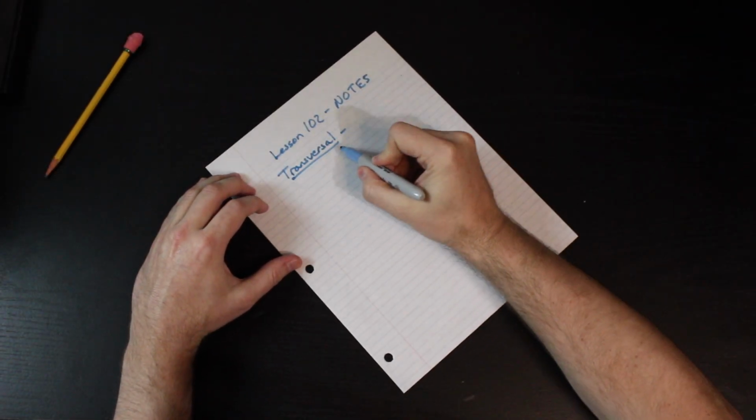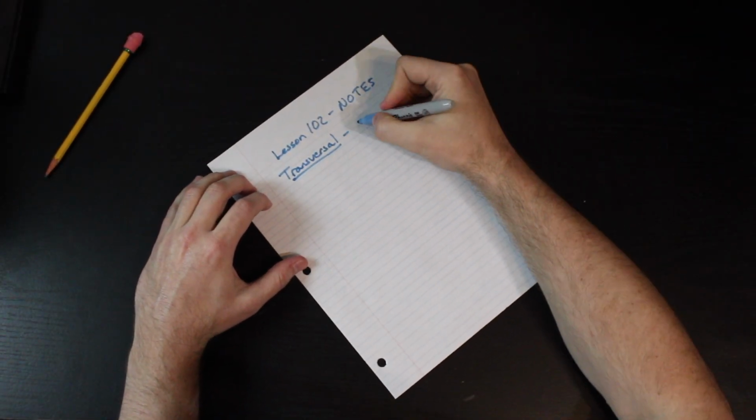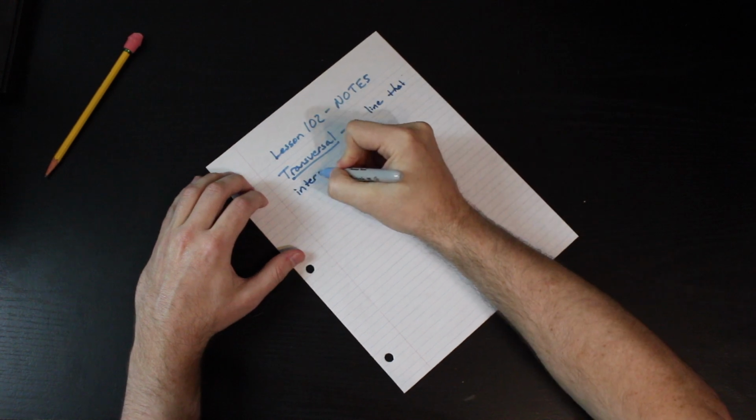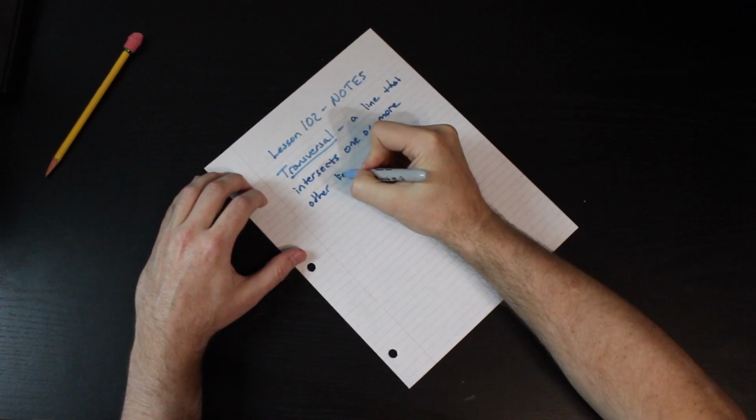So, if you can think about all of that when you see the versal part of the word, you'll begin to understand that a transversal must be a line that has been turned so that it now lies across our other lines. Let's write a definition in our notes. A transversal is a line that intersects one or more other lines in a plane.